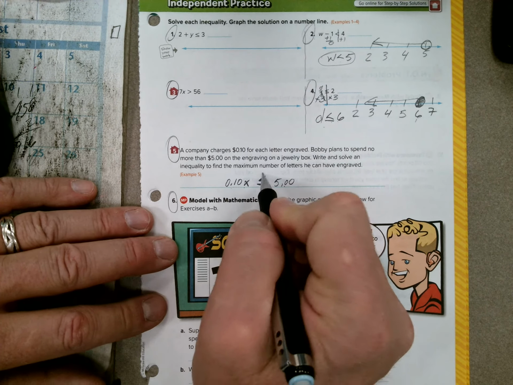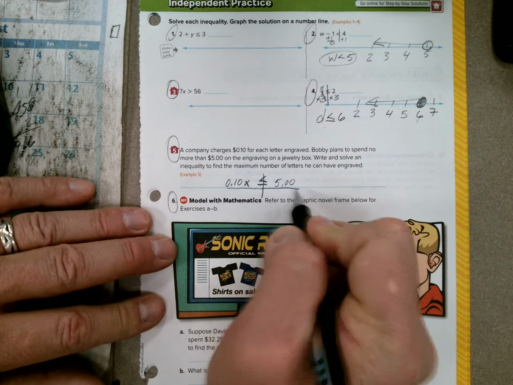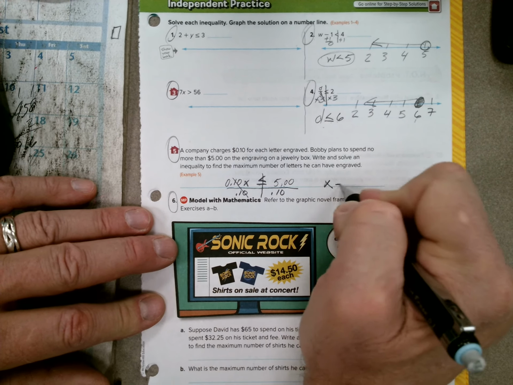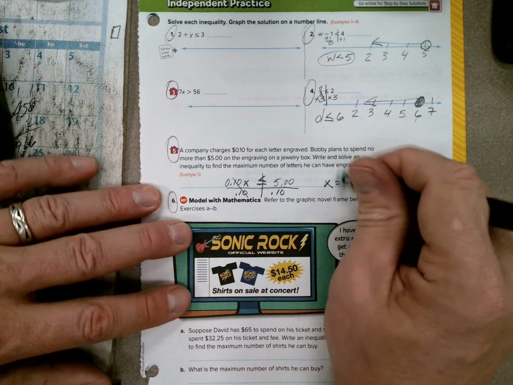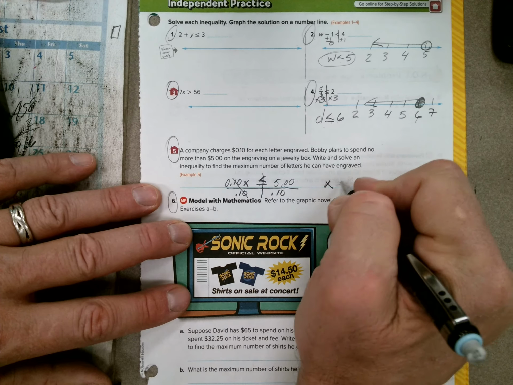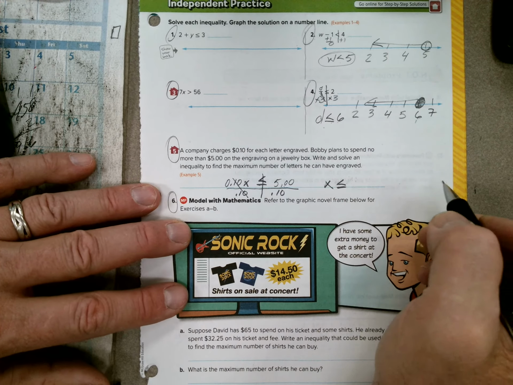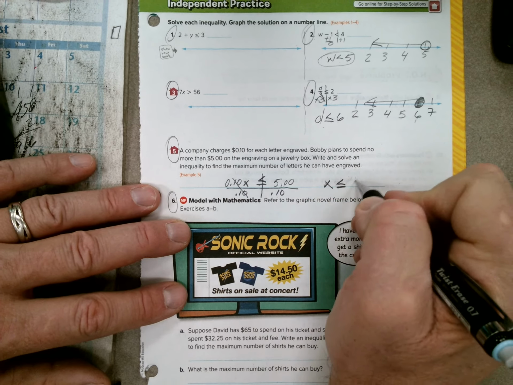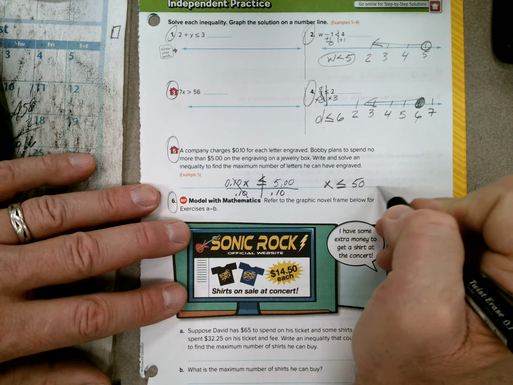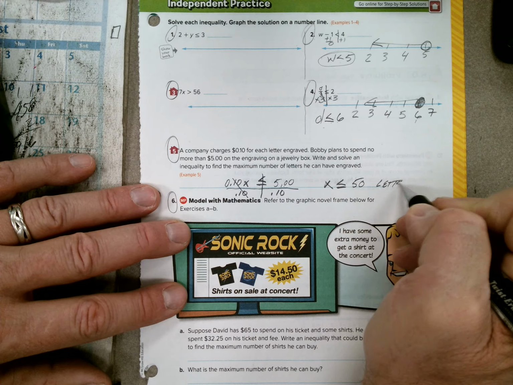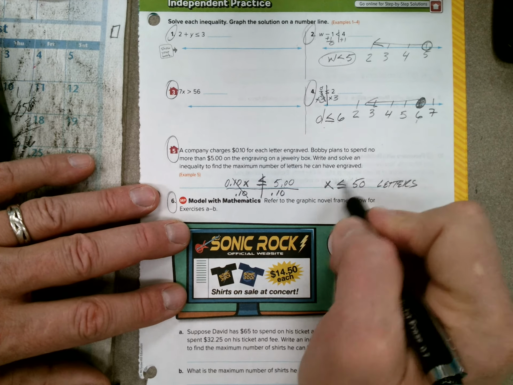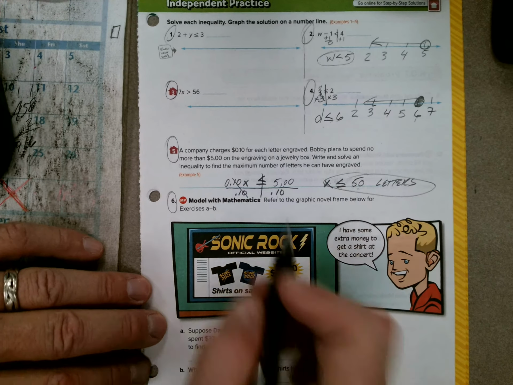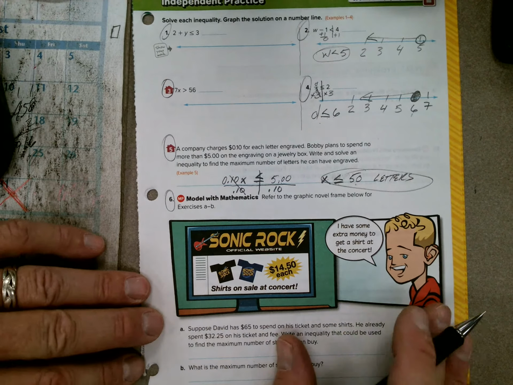What number times this? So the inverse of multiplication is division. This cancels, and I'm going to bring my X over here. And I did it again. I told you I'd do that. X is less than or equal to what? This divided by 10 cents is 50. So it's 50 letters, right? X is less than or equal to 50 letters. That's the maximum amount of letters that they can get. And you could use your calculator for that. I'm just saving a little bit of time here.